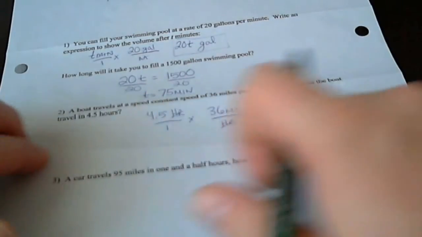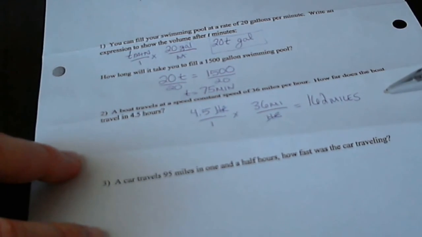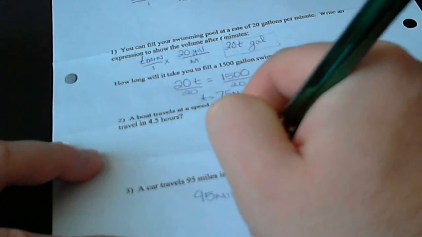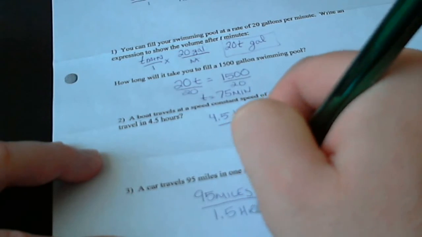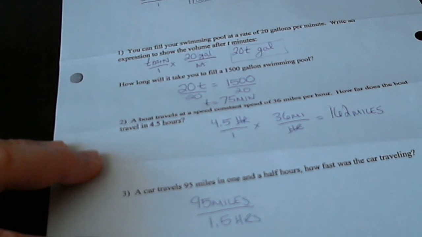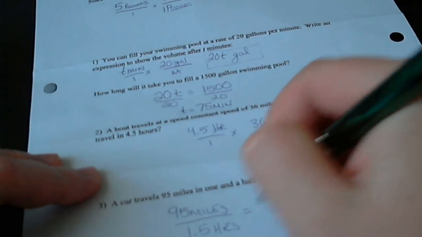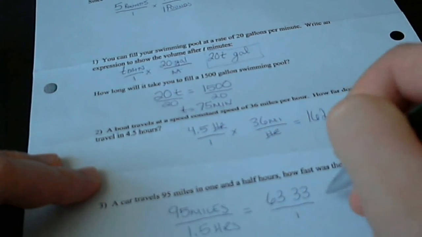Let's go to our last problem of this section. Let's say a car travels 95 miles in 1.5 hours. Well, how fast was the car traveling? Well, we have 95 miles in 1.5 hours. Here, I'm just going to take 95 and divide by 1.5. And that'll give me miles per hour. And it turns out that it's 63.33 miles per hour.